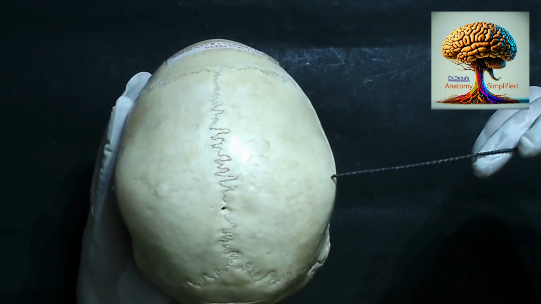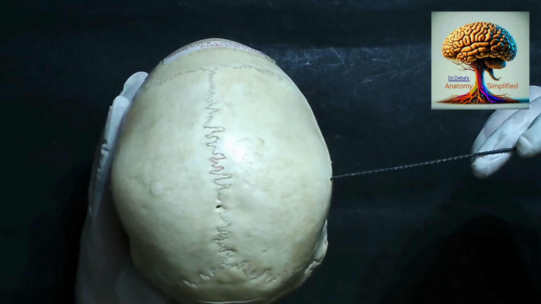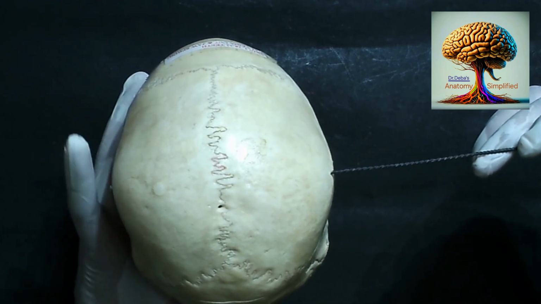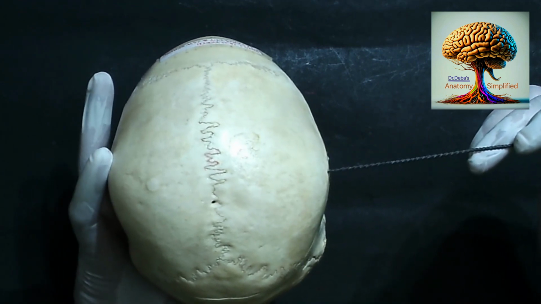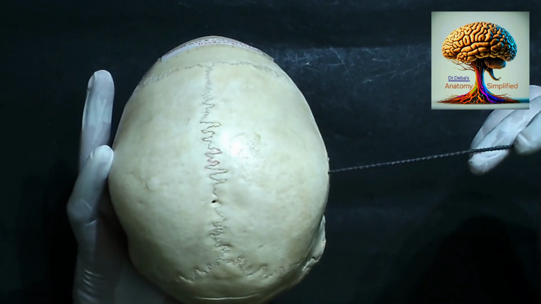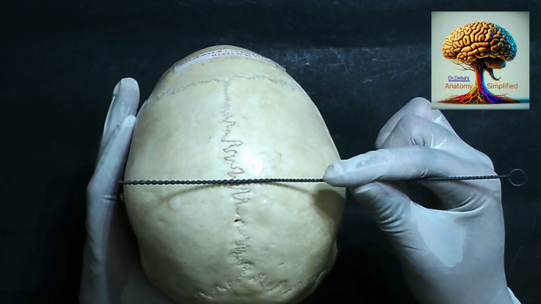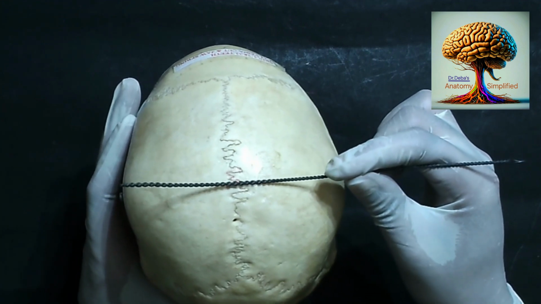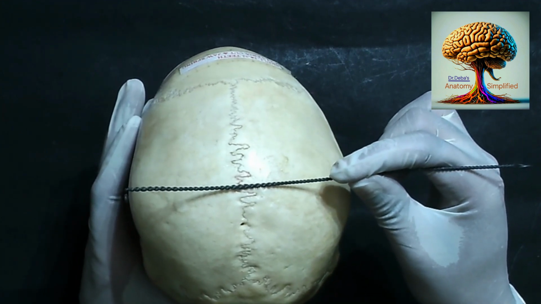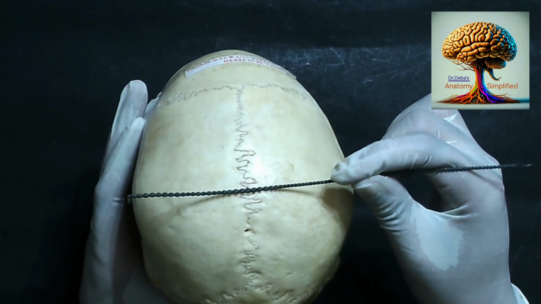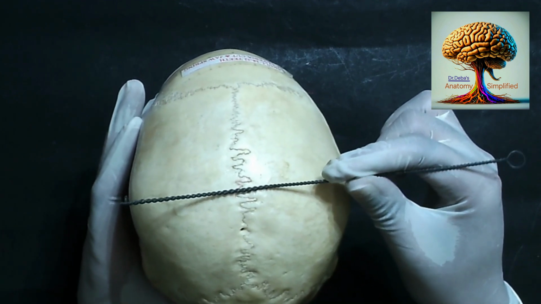This maximum protuberance that we see is known as the parietal tuber, and the distance from one parietal tuber to the other is known as the biparietal diameter. Now it has some important clinical significance.